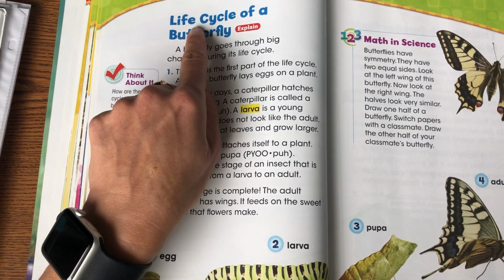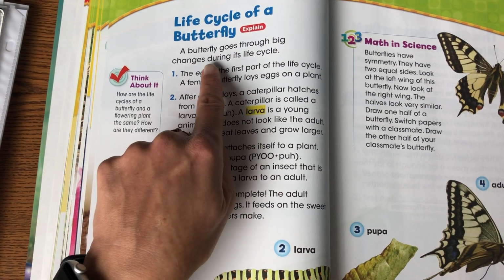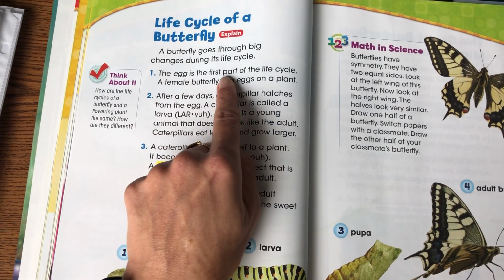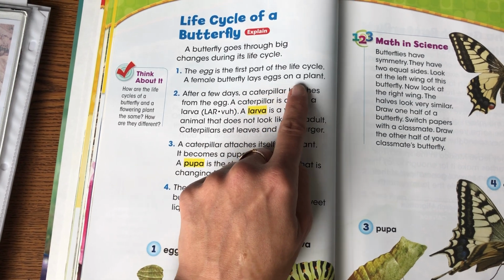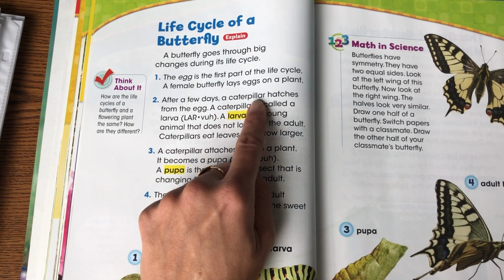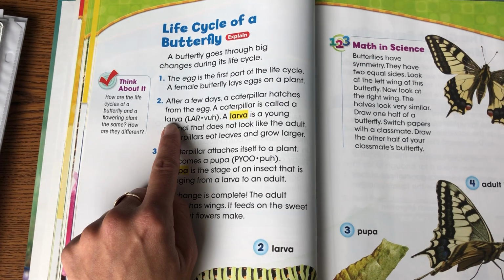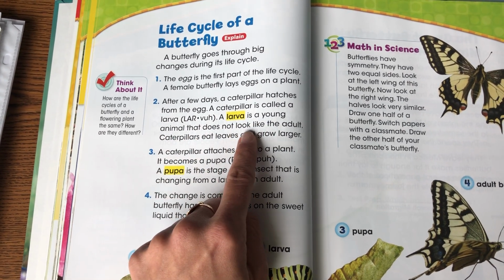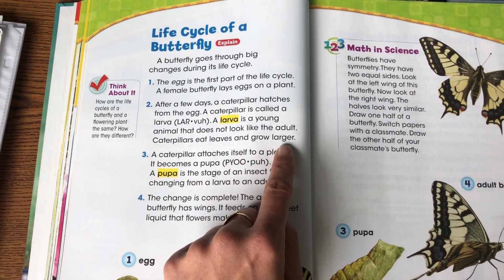Page 64. Life cycle of a butterfly. A butterfly goes through big changes during its life cycle. Number 1, the egg is the first part of the life cycle. A female butterfly lays eggs on a plant. Number 2, after a few days, a caterpillar hatches from the egg. A caterpillar is called a larva. A larva is a young animal that does not look like the adult. Caterpillars eat leaves and grow larger.